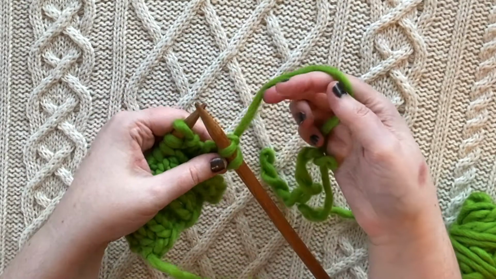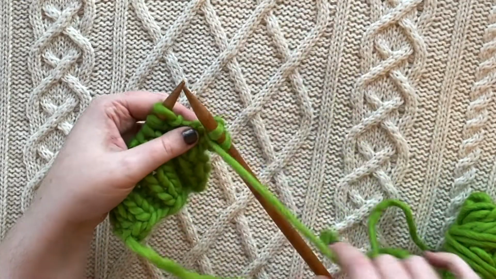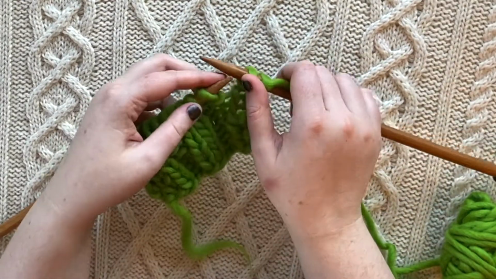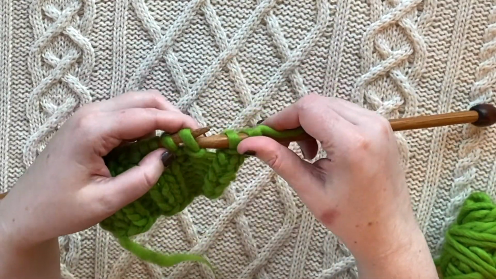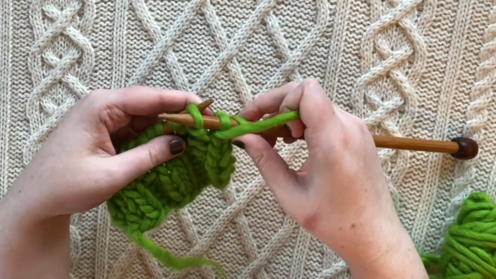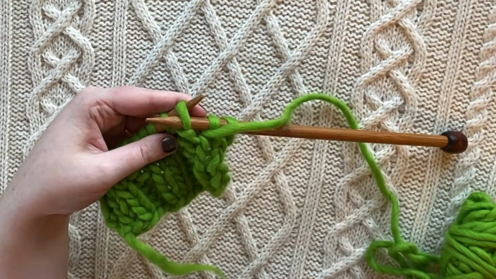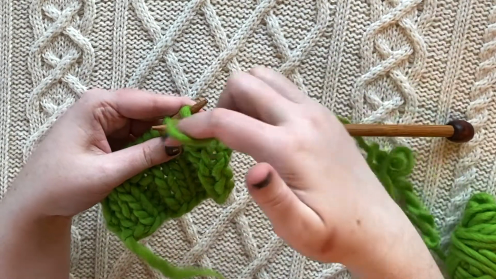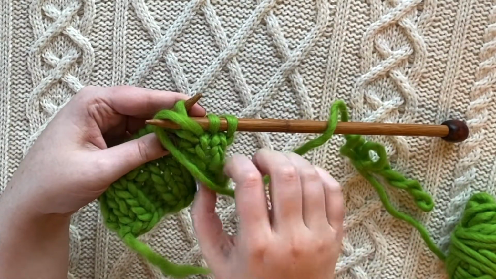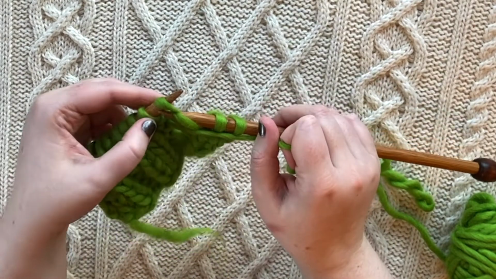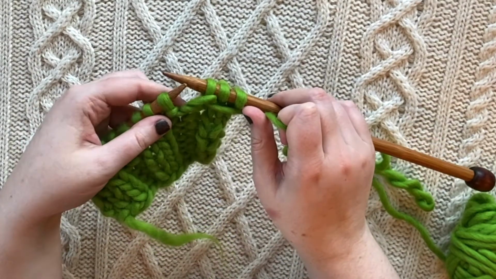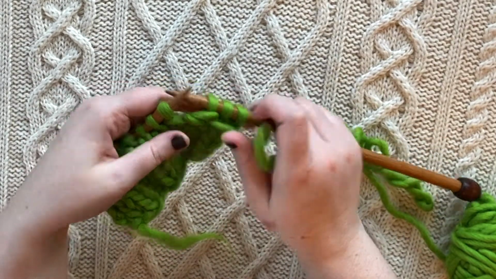And when we do a purl, it's exactly the same. So we bring our yarn to the front, exactly the same but backwards. We put our needle in this way, and now we're going to make the bump on the front side because we're purling. So we're making the bump here like so, and you can see that there's a bump.